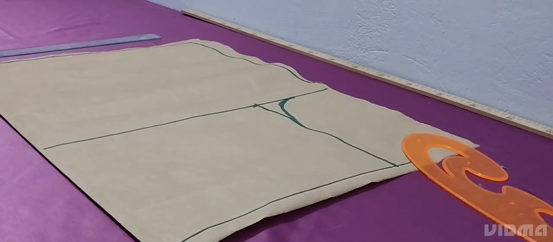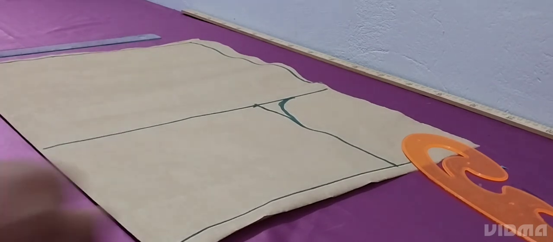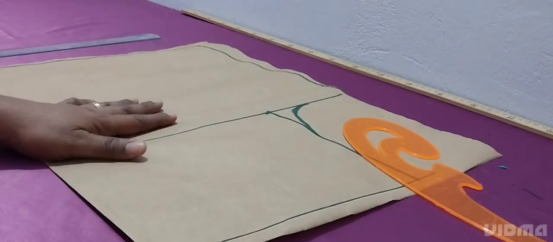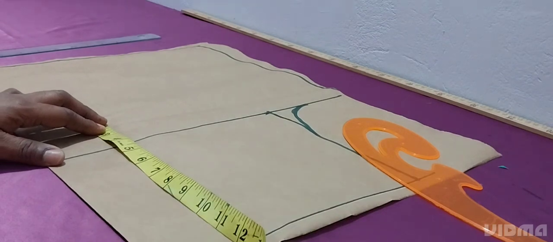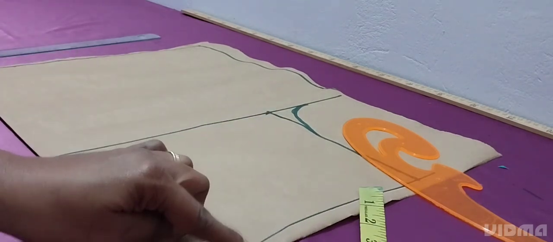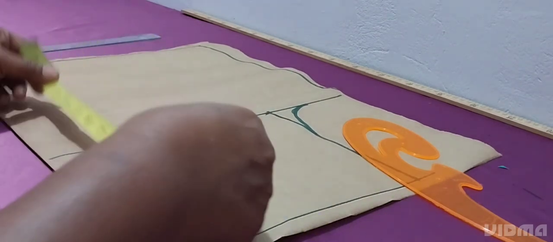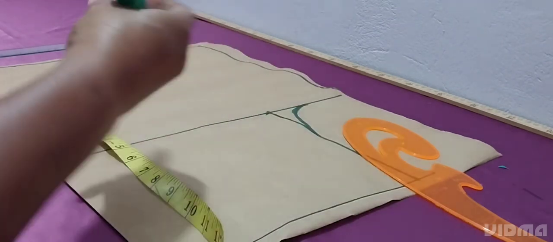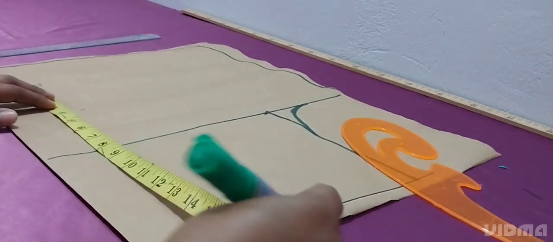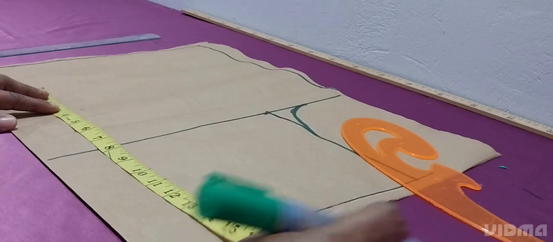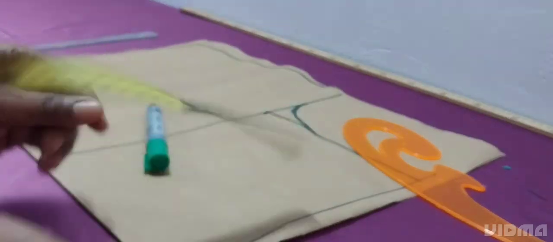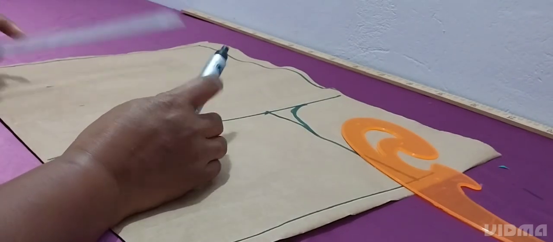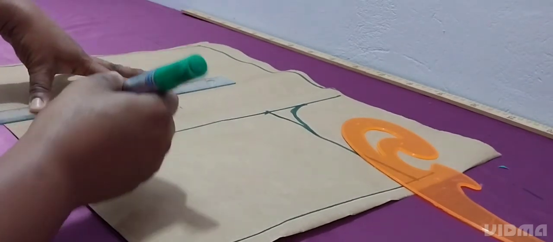So shoulder to underbust and shoulder to nipple. Shoulder to nipple is 12 inches. So I'll mark that. Then shoulder to underbust is 15.5. I'll mark that. Then shoulder to waist is 19. So I want to roll the lines.